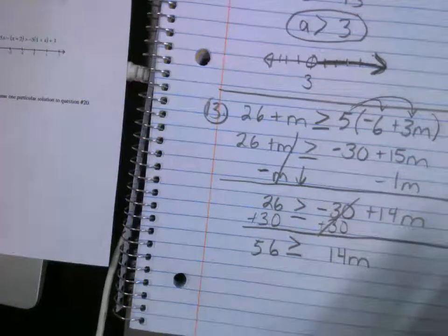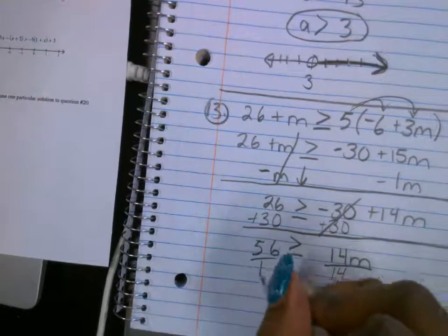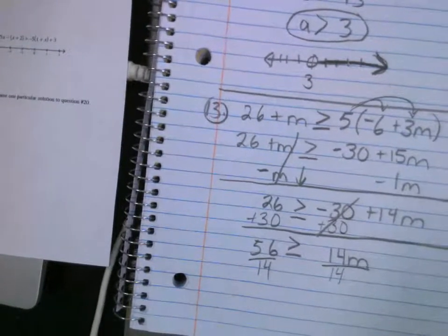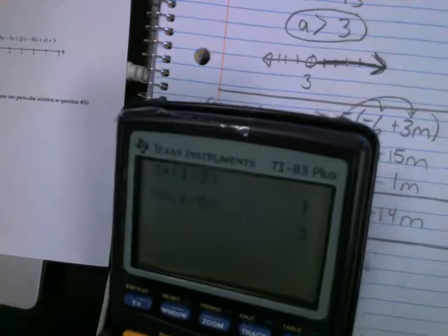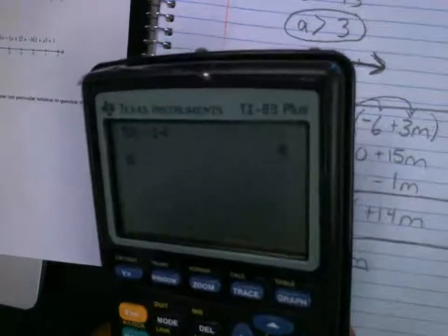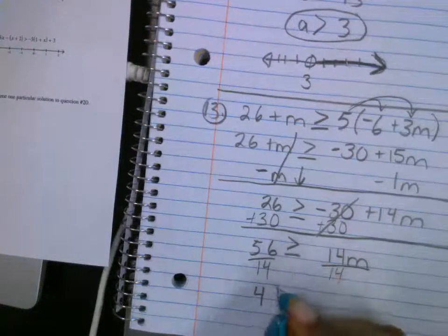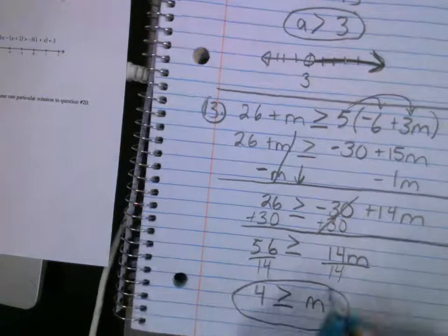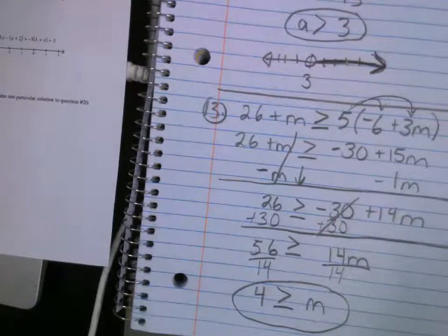Now, in order to get m by itself, I'm going to divide both sides by 14. When I divide both sides by 14, if you don't remember that, pull out your calculator. You can say 56 divided by 14, look, 4. Okay? So we have 4 here. Bring down the greater than or equal to, and this is going to give you m. Okay? Any questions about it? Please text me if you have questions, okay?